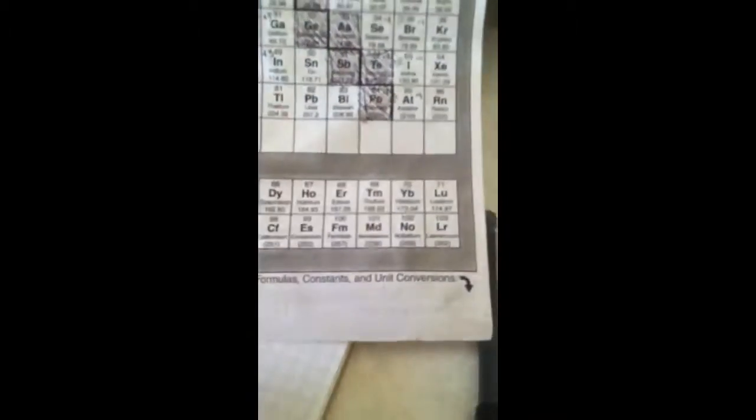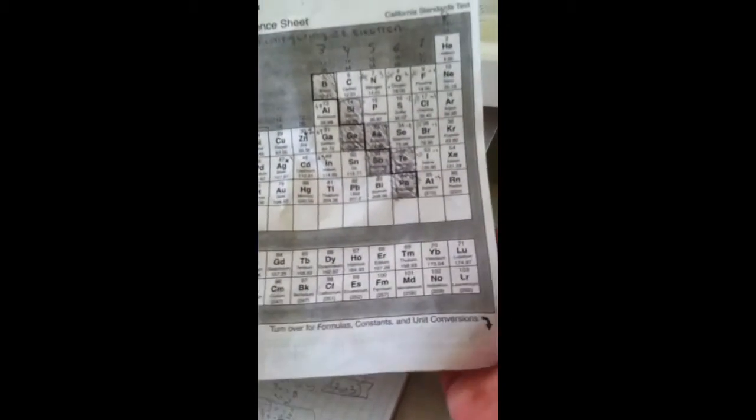And then the middle section, 3 through 12, these are all transition metals. And right here, these are just left out because the periodic table would have been too long or wide. So this is the lanthanide series. These are the actinide series. And many of these elements are just made in laboratories because they're not naturally found.